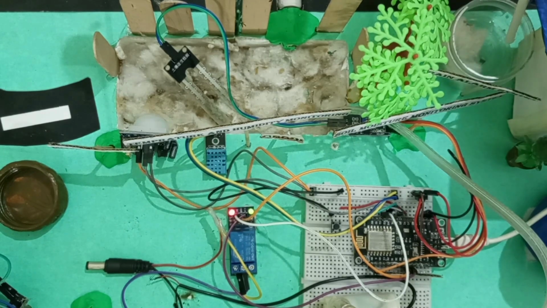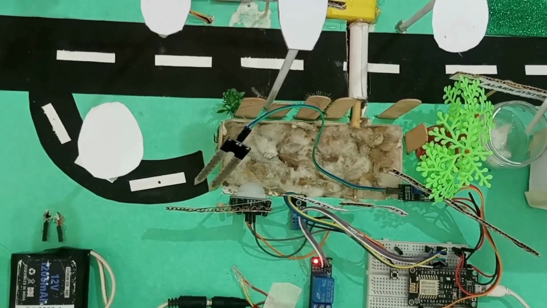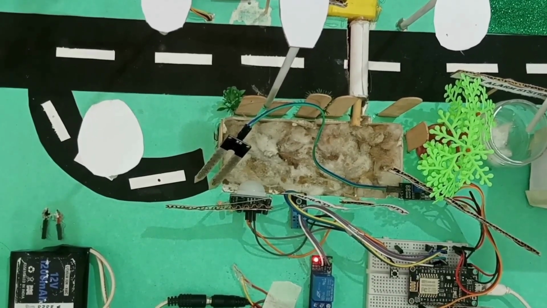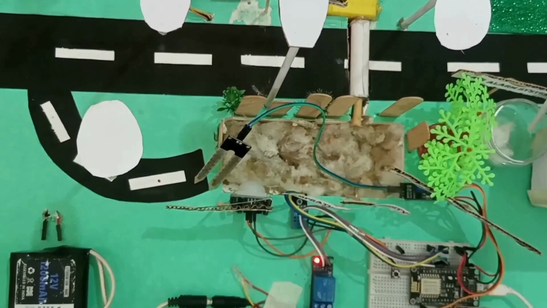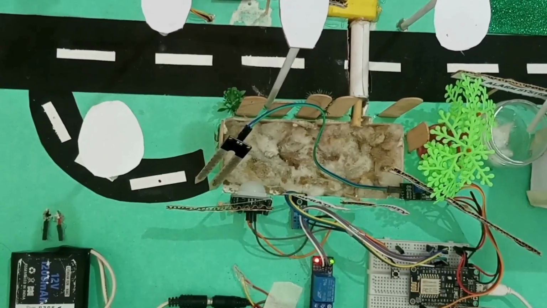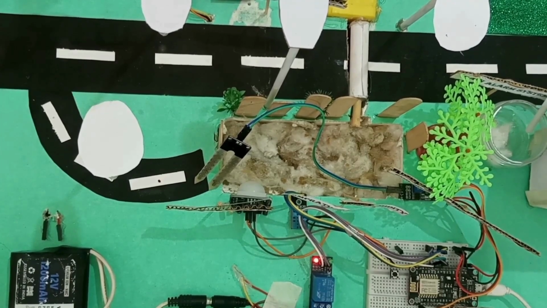So now I will show the workings of this water pump for irrigation. So in 3, 2, 1. So when I operate the button in the web dashboard, the yellow LED on the relay will glow. As you can see, in 3, 2, 1. As you can see here.